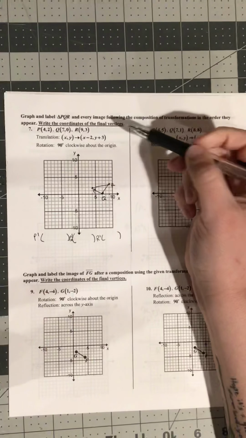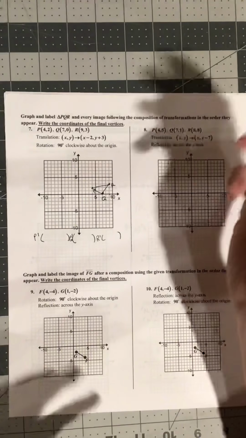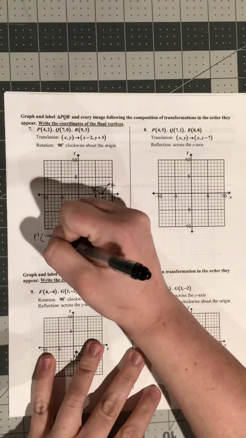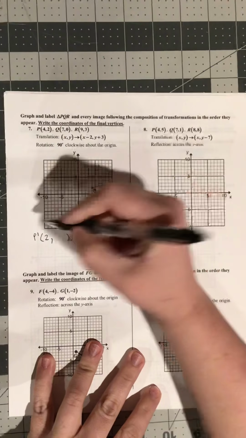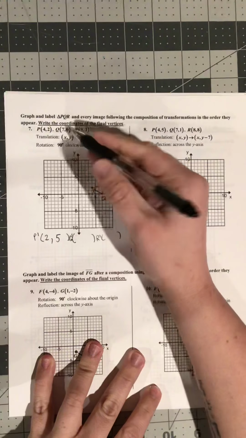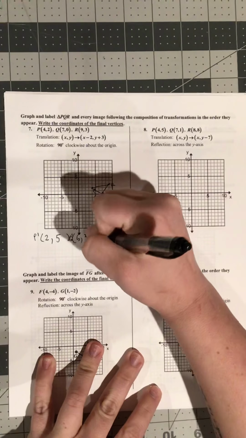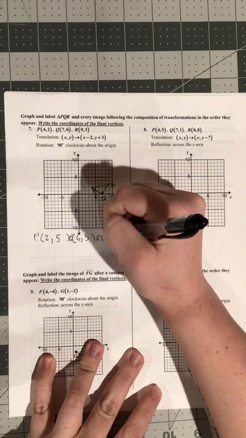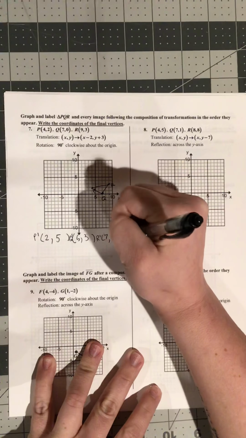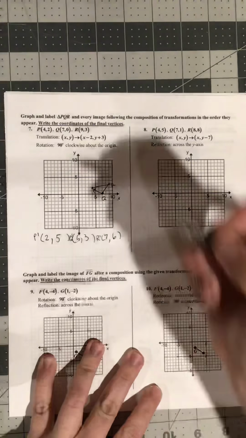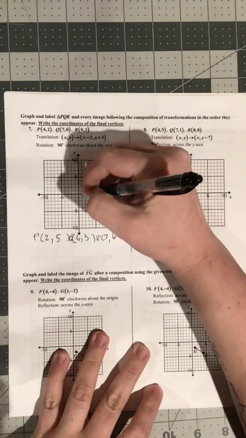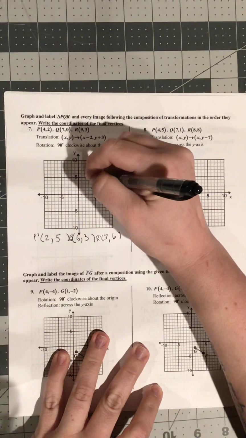So they want us to translate it first. So x's will be -2. So we get 2, and then y's go up 3. 5, and then 5, 3, and 7, 6. So let's graph our prime one. So we go over to 2, up to 5.